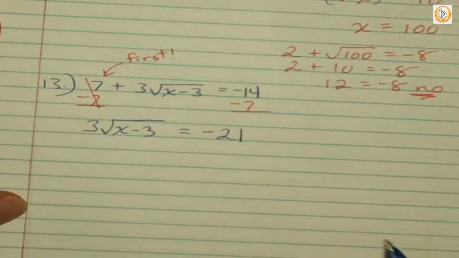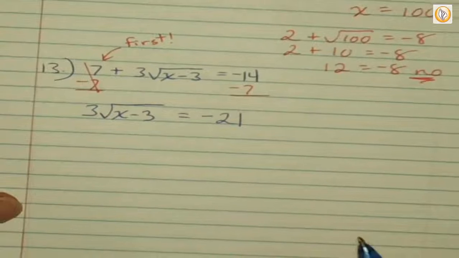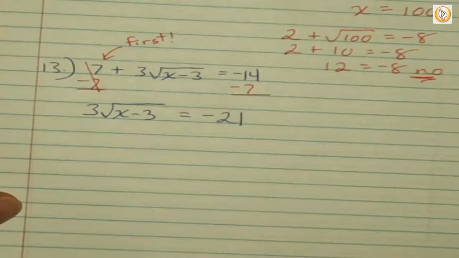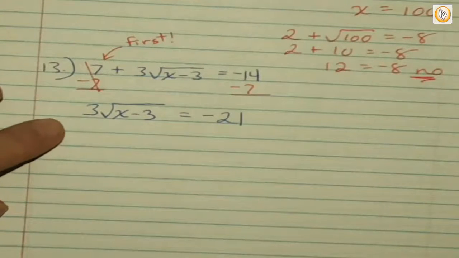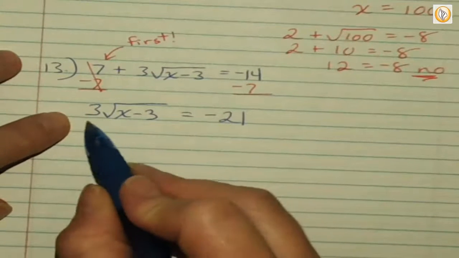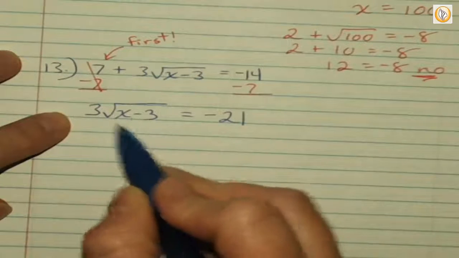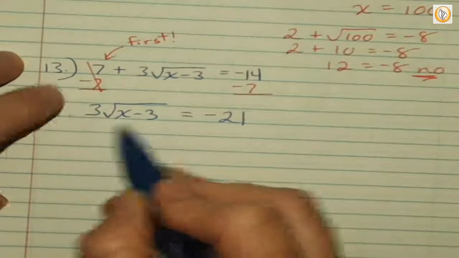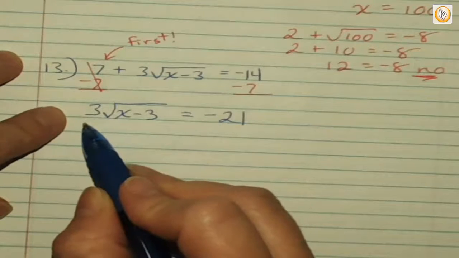Very good. Are y'all with me so far? Mm-hmm. Okay, now I want y'all to pay attention. I had 3 times this whole thing. We're going to pretend like this is a variable. How do I get rid of the 3, New?